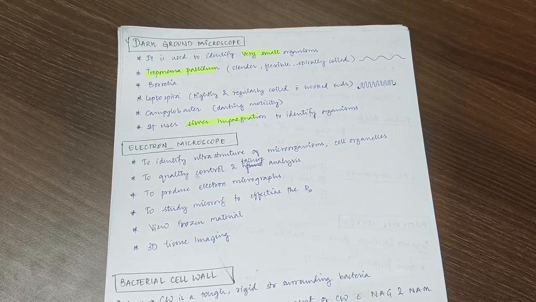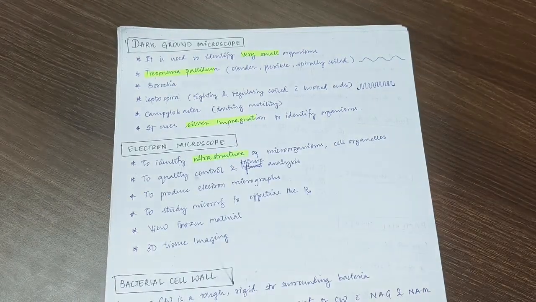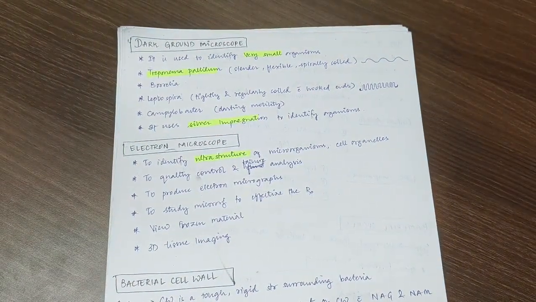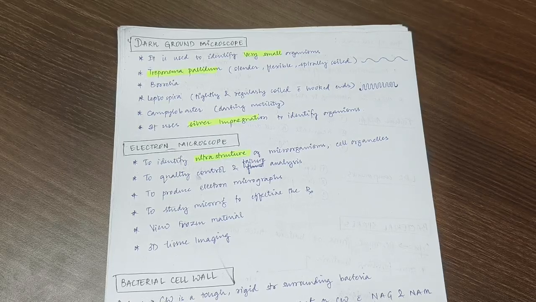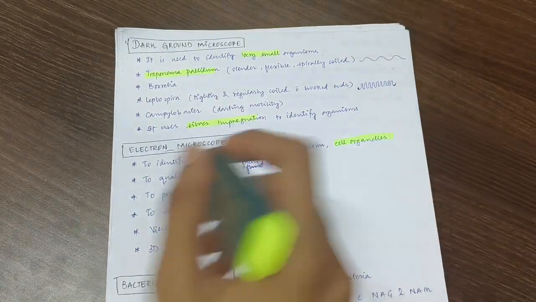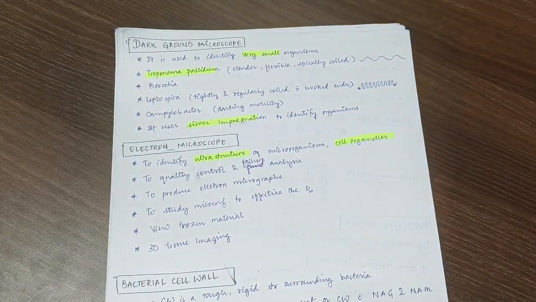What is the use of this particular electron microscope? It is used to identify the ultrastructure. I told you, very small structures, that is ultrastructure, are identified by the electron microscope. Using an electron beam you are going to identify the ultrastructures of organisms. You are also going to see cell organelles such as mitochondria, Golgi complex and lysosomes. All these are visualized under the electron microscope.